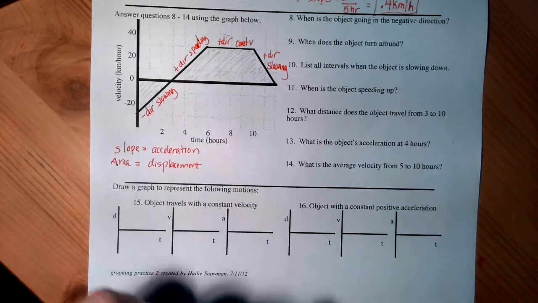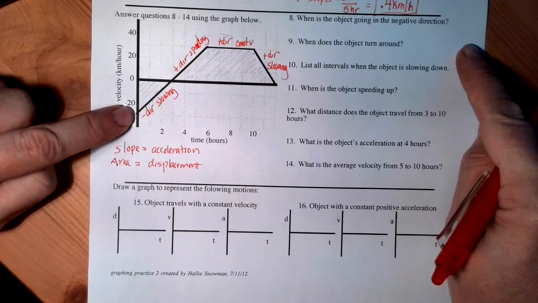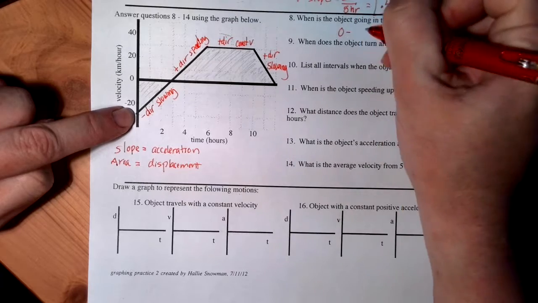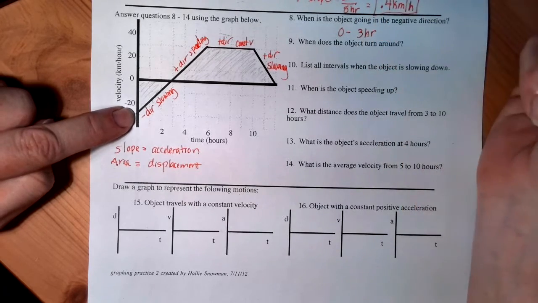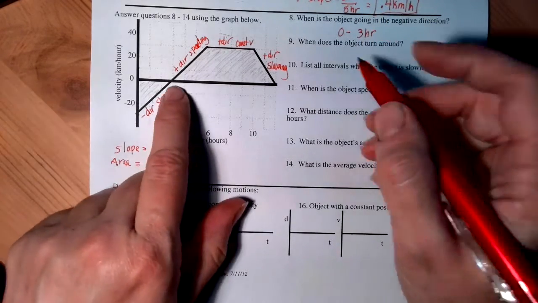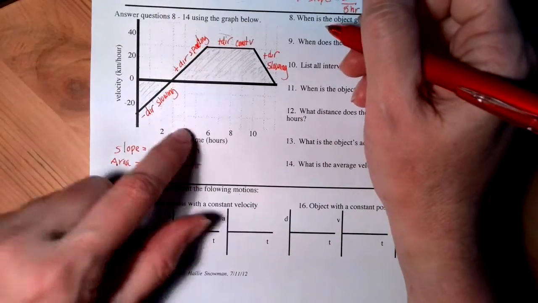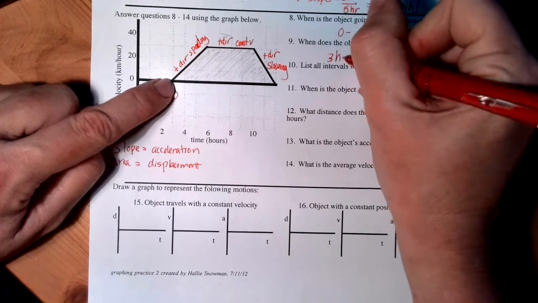When is it going in the negative direction? Whenever it's below the axis, so that's between 0 and 3 hours. When does it turn around? Right there. When it goes from the negative direction to the positive direction, it stops and turns around. So it's right at 3 hours.